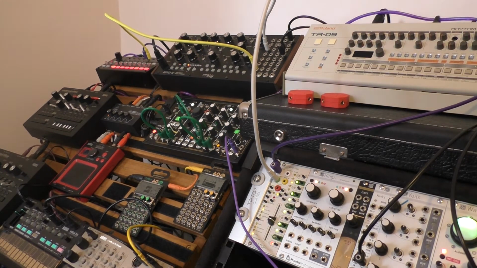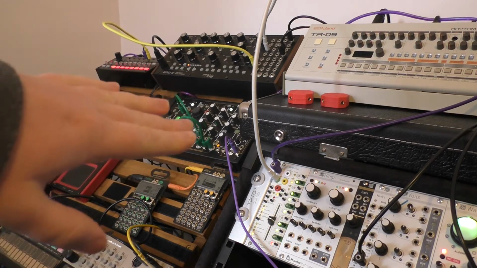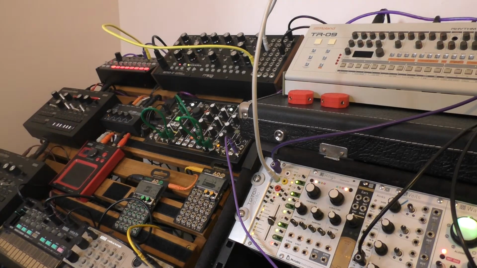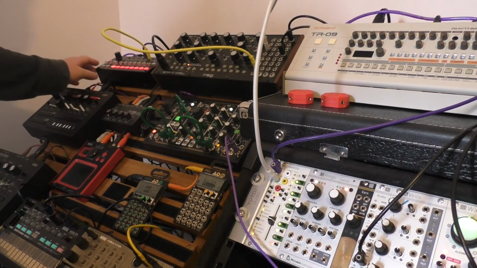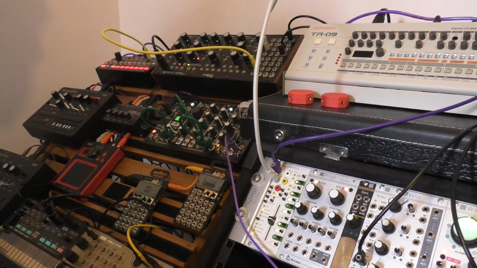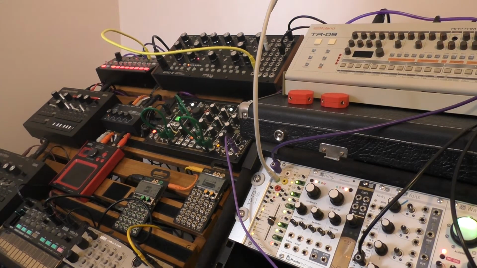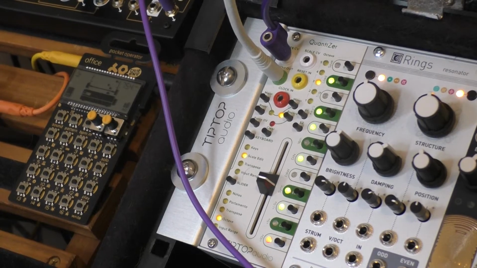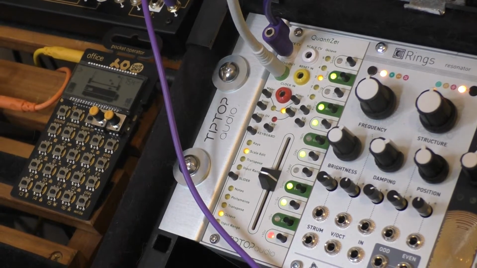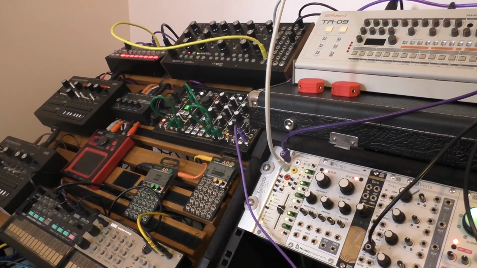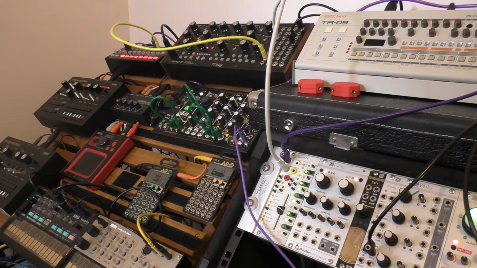Okay, so the SQ1's already got a pattern put into it there on the bottom row. You'll notice the lights will change on the quantizer because it's actually already starting to play in a scale. I've just got it in C minor, and I've got the root note on my Mother also a C. Now the Mother's got its own keyboard, obviously, which you can then use to transpose the scale that the quantizer is putting it in.